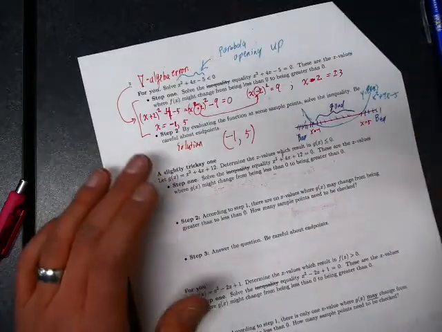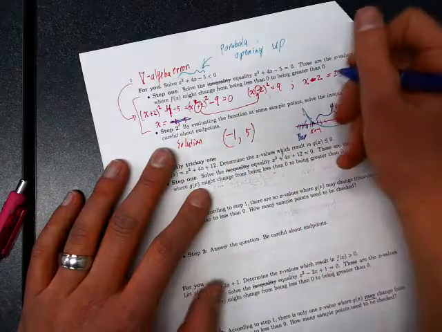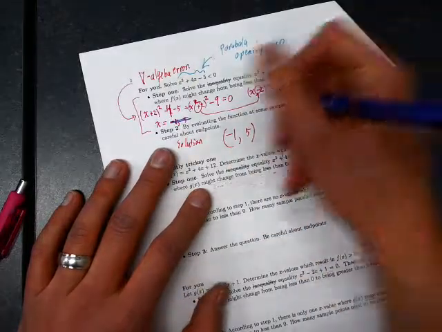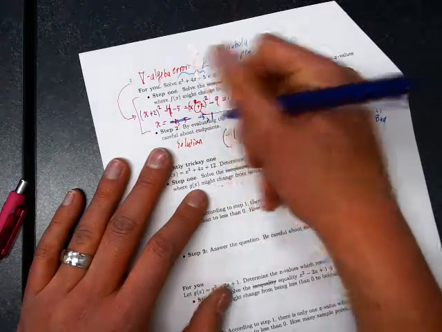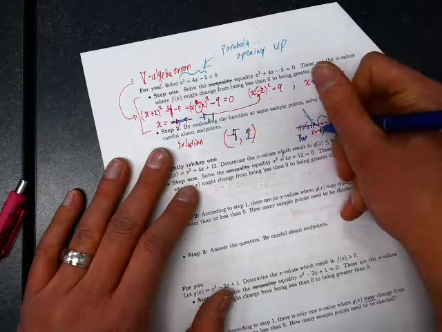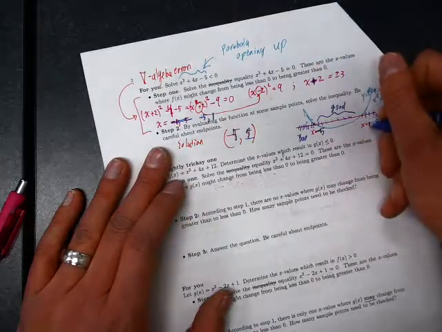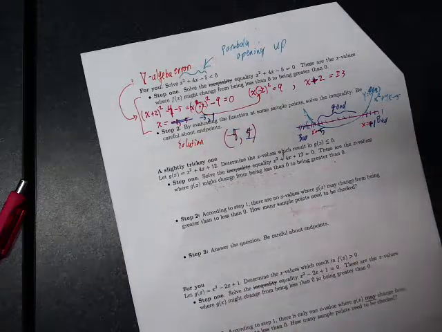That plus became a minus. That's where I screwed up. Okay, so I am actually going to fix it. x plus 2 is plus or minus 3. So we wind up with negative 5 or 1. Okay. I apologize for that.